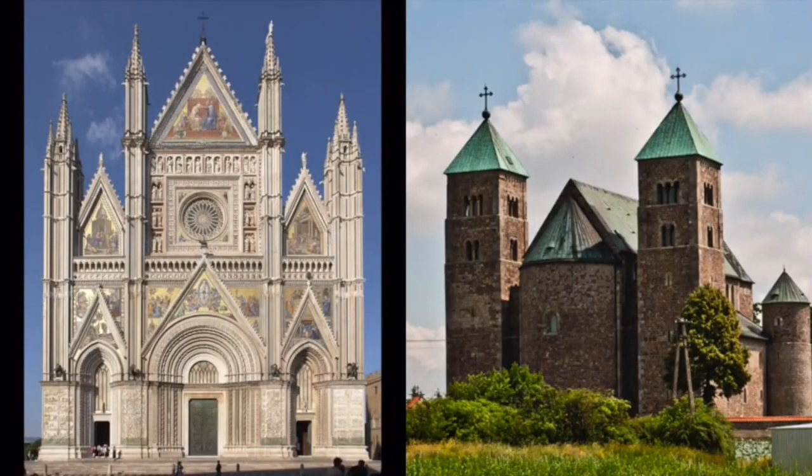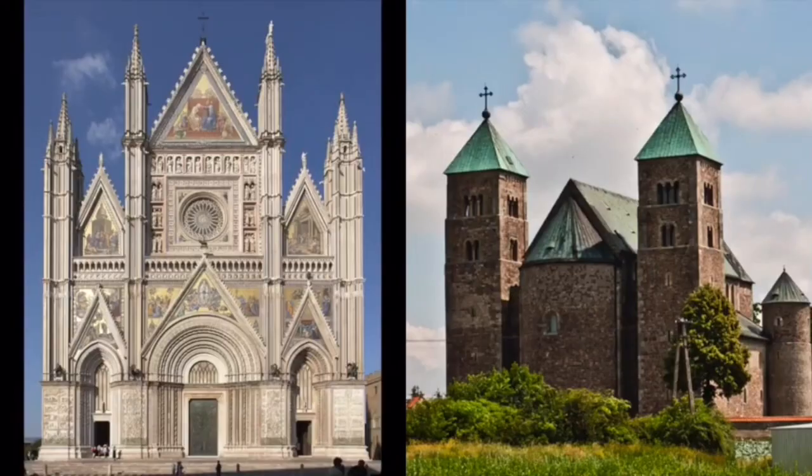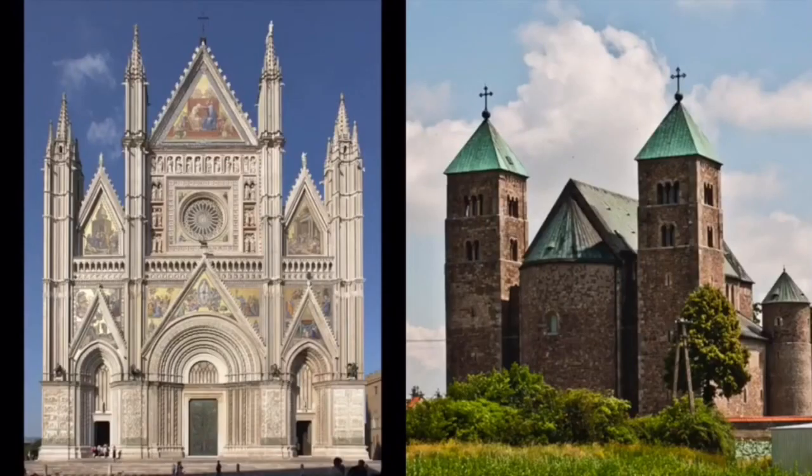They each have three sections. They each have two spires or towers and are symmetrically built.